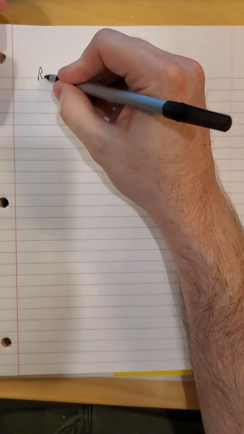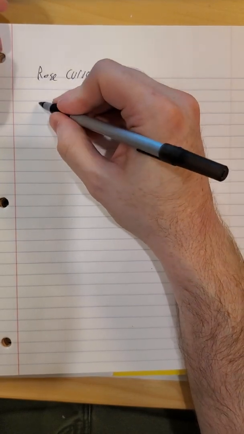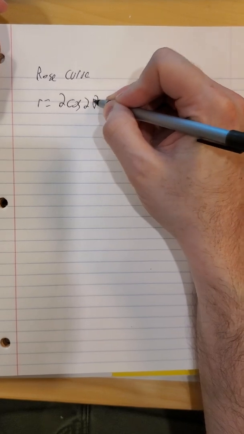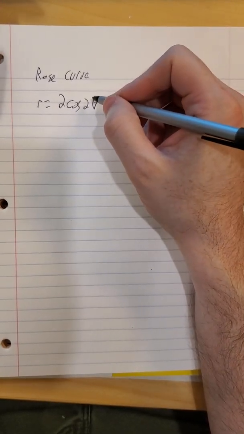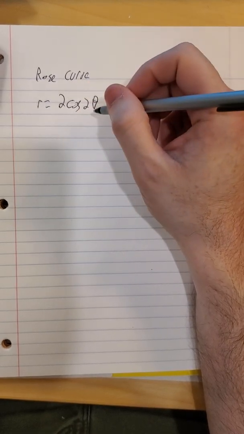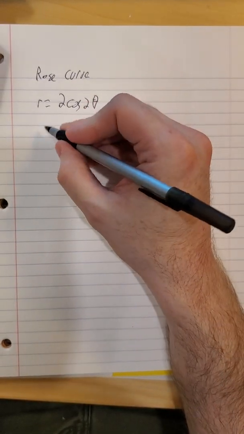Now we do have some other interesting shapes that come up with these. One of them is what's called a rose curve. So we'll start with r equals 2 cosine of 2 theta. We'll look at a quick little chart and then we'll fill the rest in with a calculator.